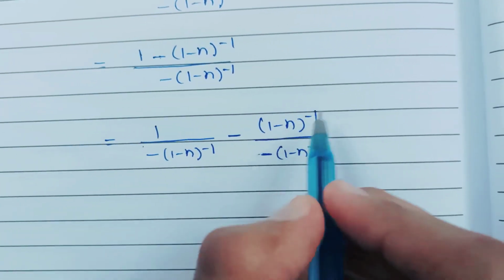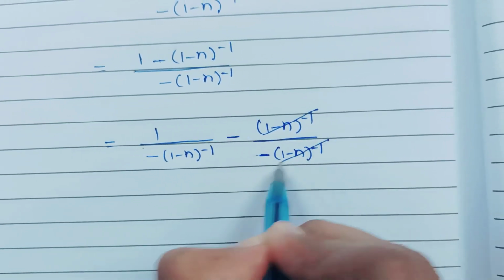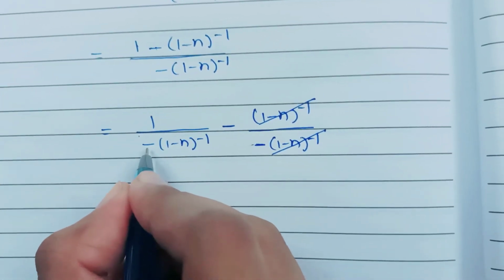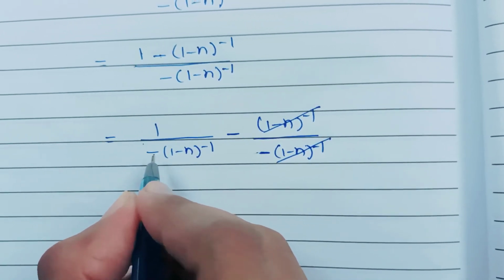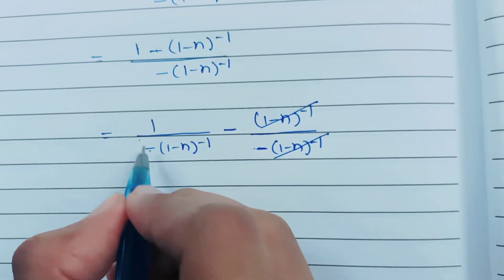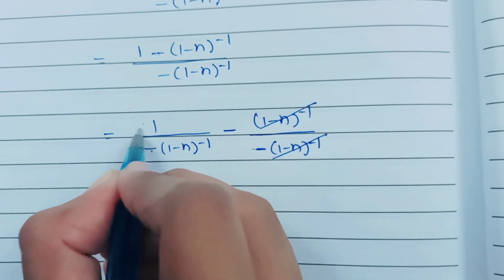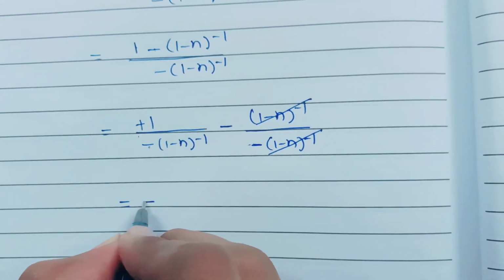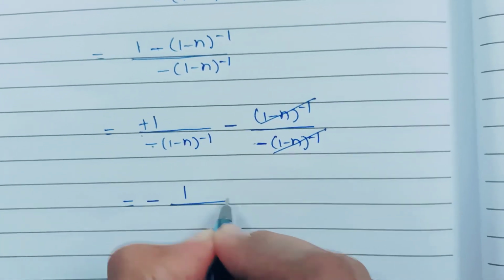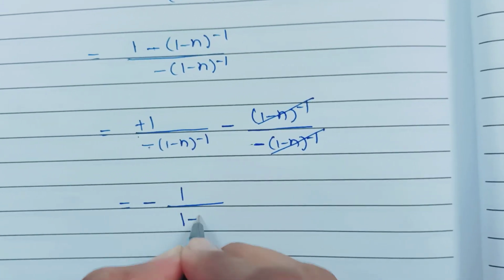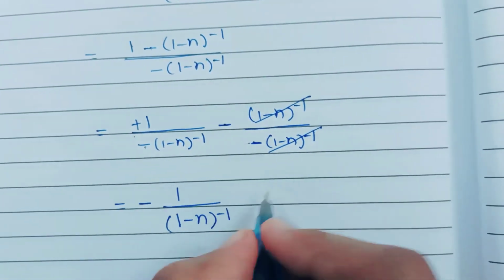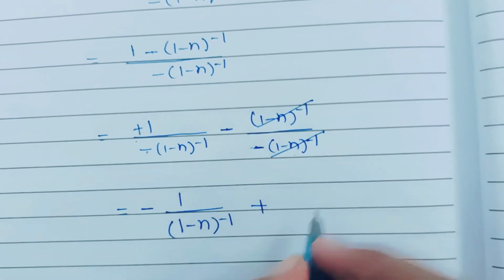After this you can see these terms are the same, so here we use the rule of signs of division. In our numerator there is plus and this is minus, plus minus minus is minus, and minus minus is plus, and this 1.